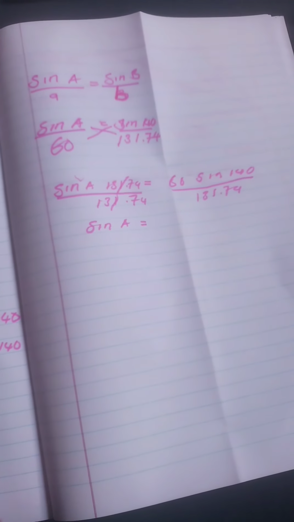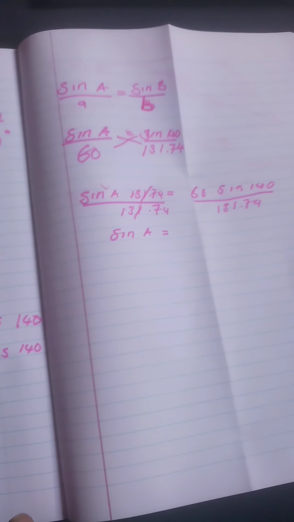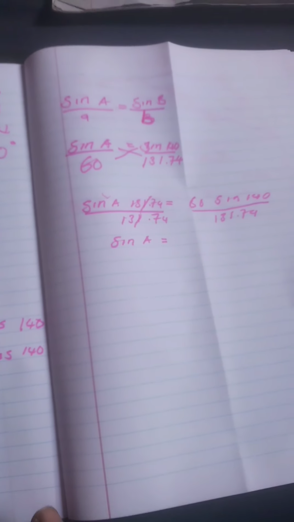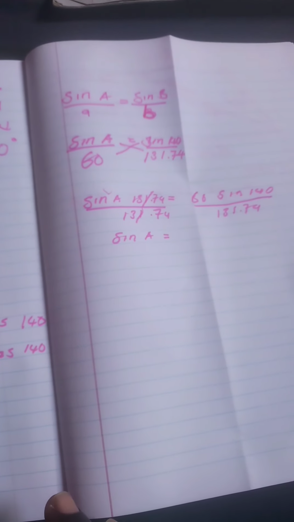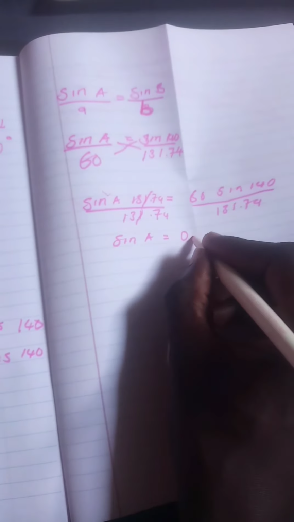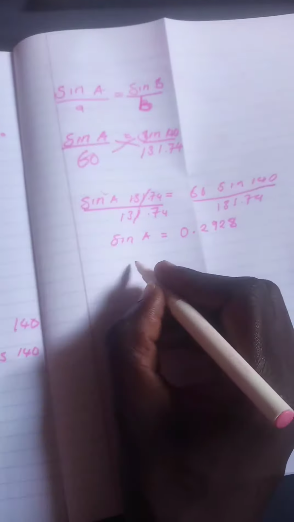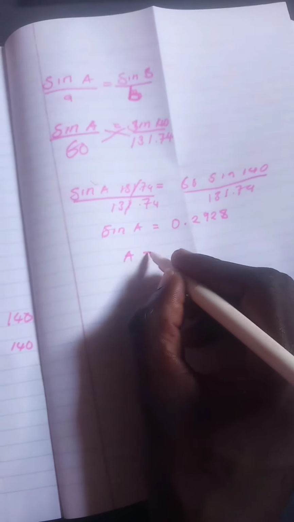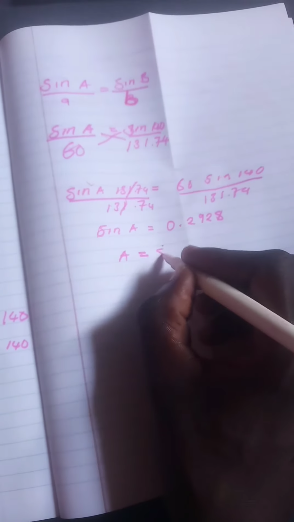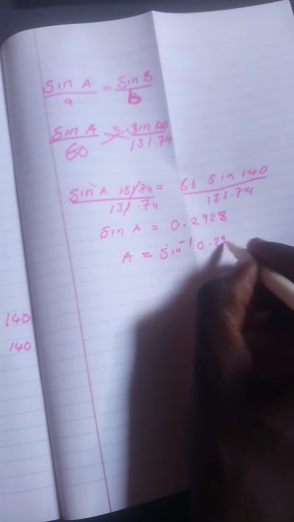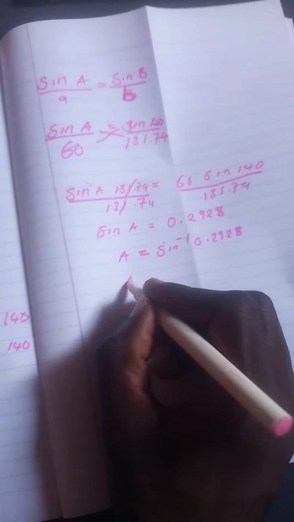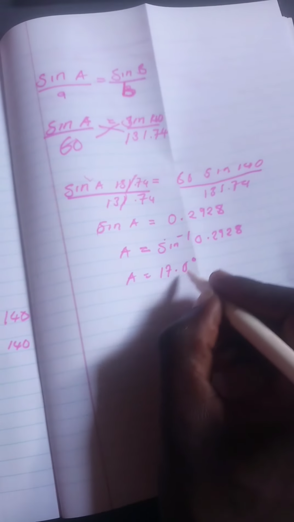Then we'll remain with sine A is equal to sine 140 times 60 over 131.74, it will give us 0.2928. Then since we are looking for the angle, sine goes that side and becomes sine inverse 0.2928. Thus the angle will be equal to 17.0 degrees.